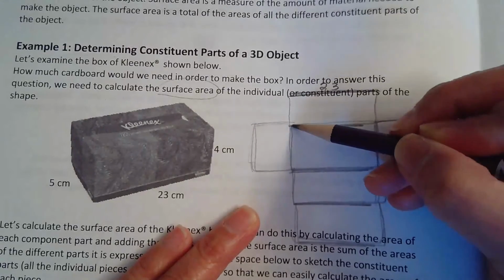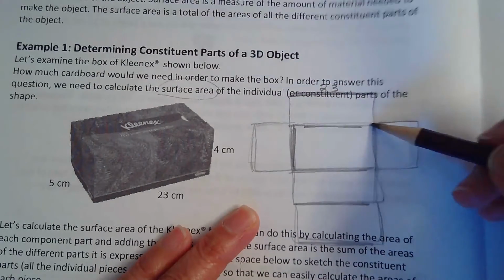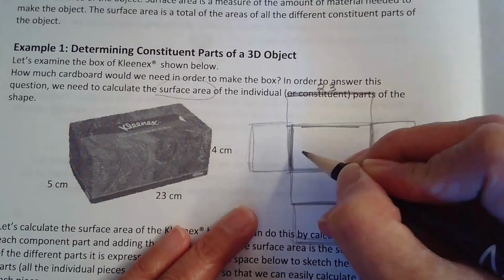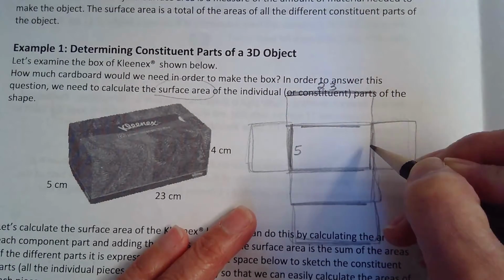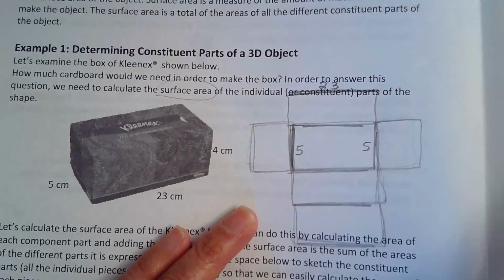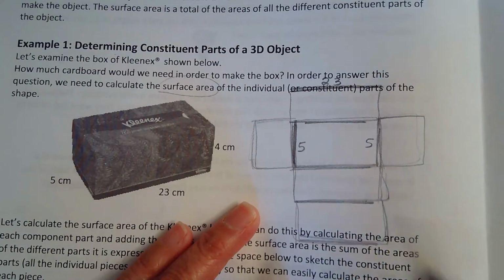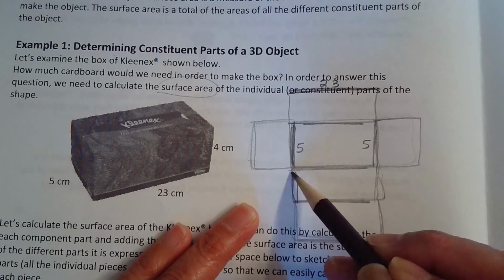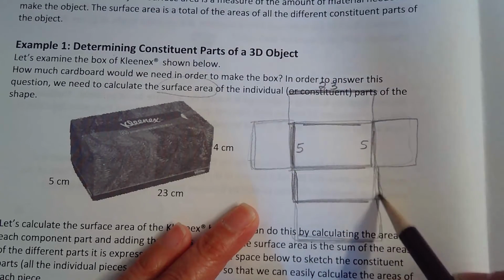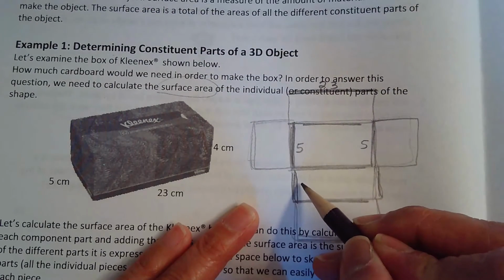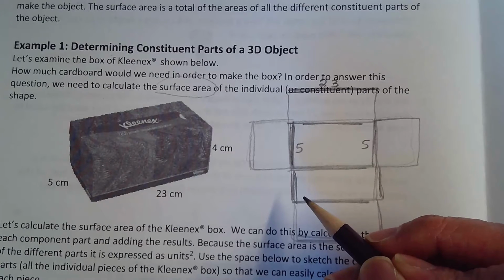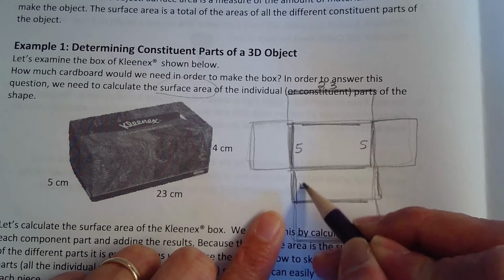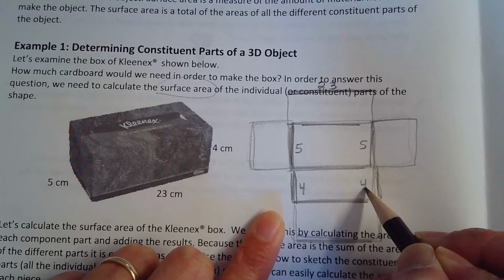How big is this piece? This is 5. This is 5. How big is this piece? 4? Okay, can we see this? It's 4. Does everybody agree it's 4?